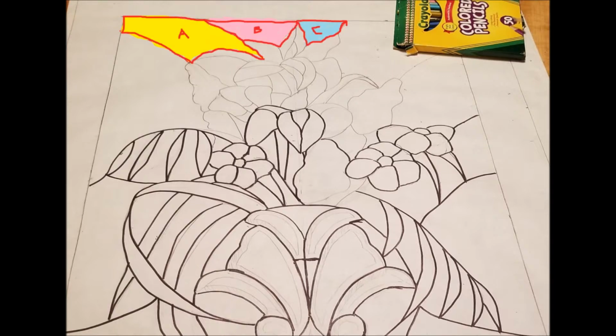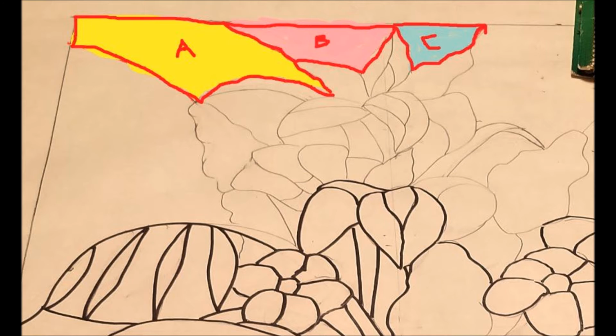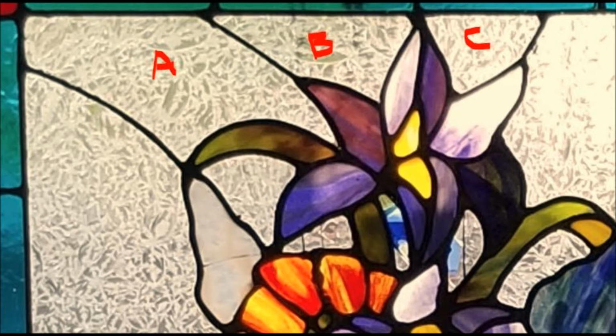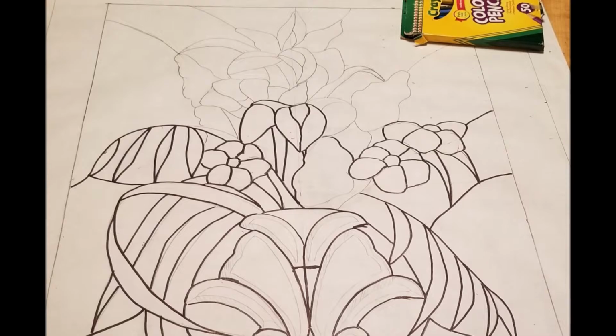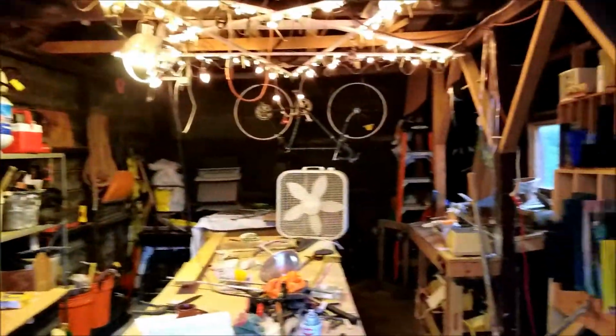Now here you see the ABC. What you have to do when you draw this is draw something that you can cut out of glass. You can't just cut any shape out of glass. It has to be no inside curves too much. You can't cut a hole out of the middle of a piece of glass, etc. So it's off to the workshop to put this thing together. I'll show you step by step how it goes.